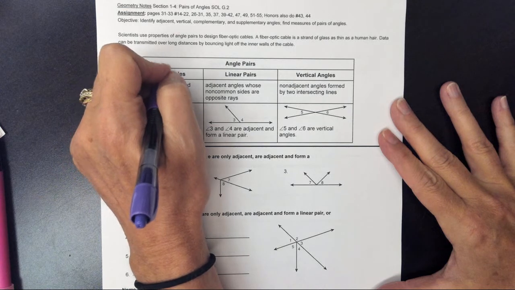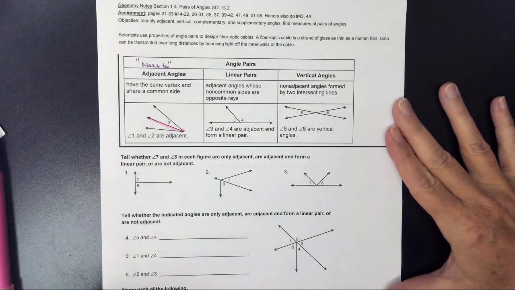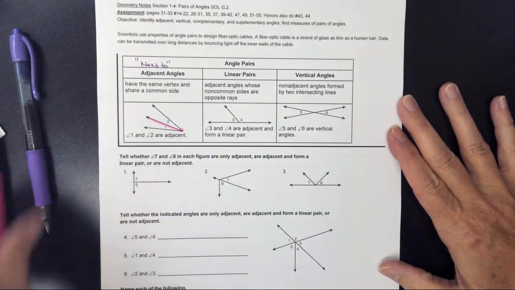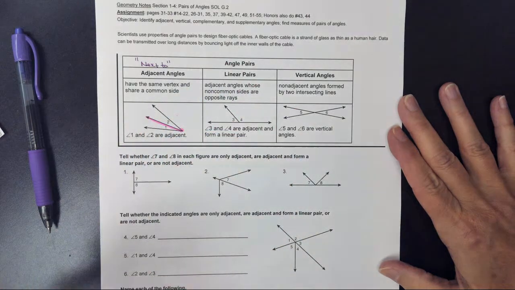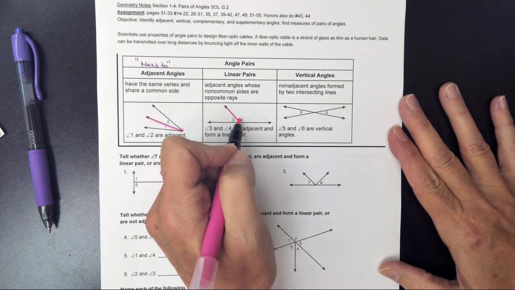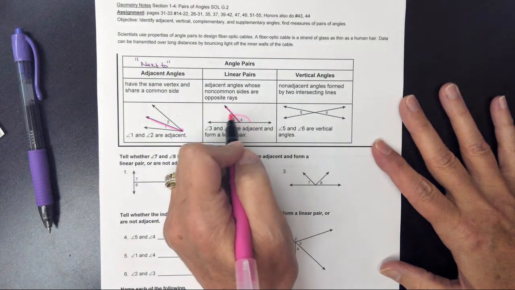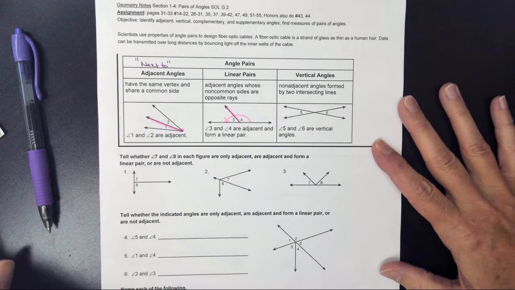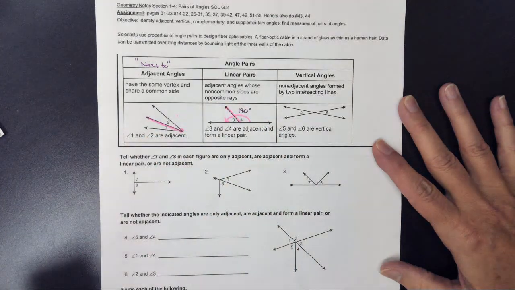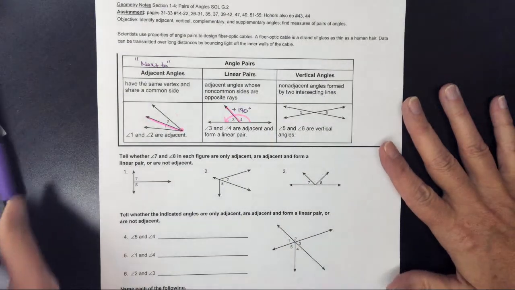Next to. And by the way, whatever I write on my paper here is what you should have in your notes. Okay, so another set of angle pairs is linear pairs. Notice that these two angles are adjacent, they share a common side and a common vertex, and they form a straight angle, which is 180 degrees. These two together add up to 180 degrees.